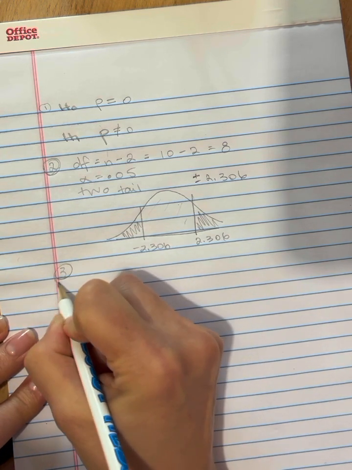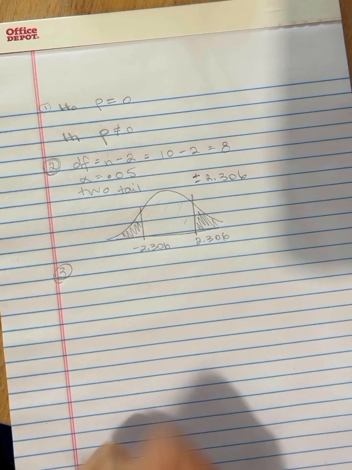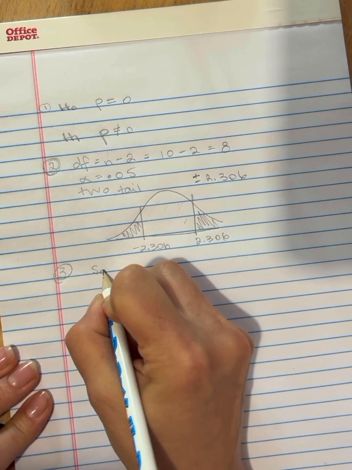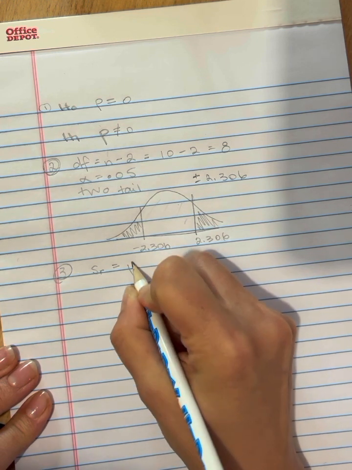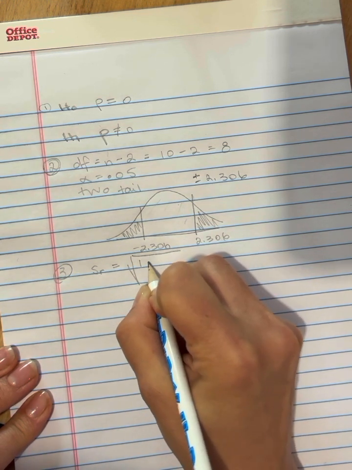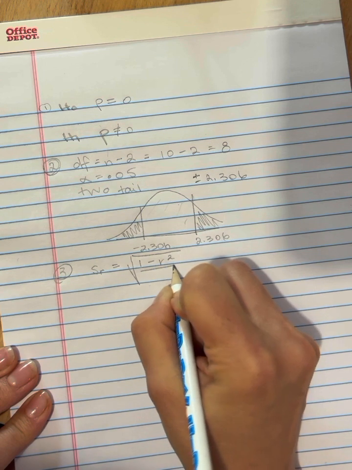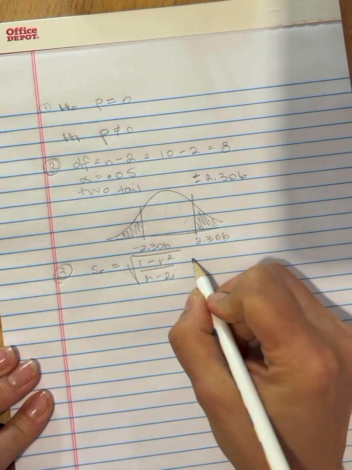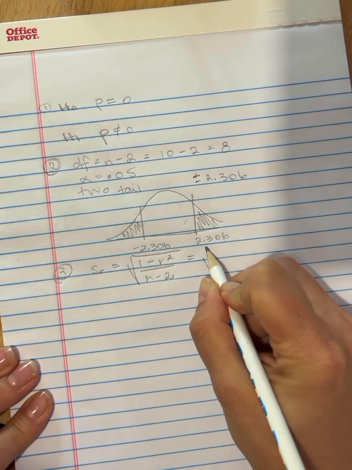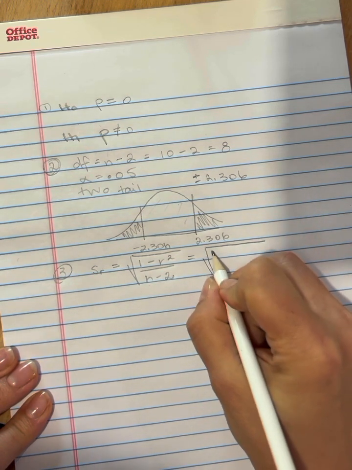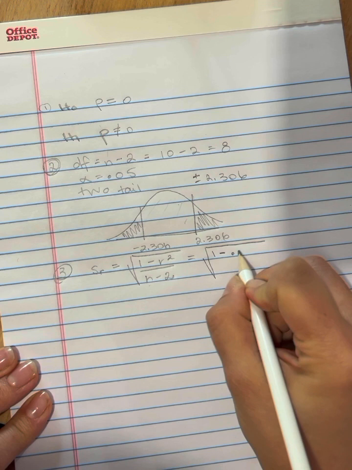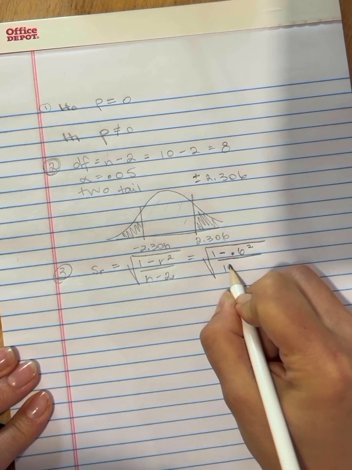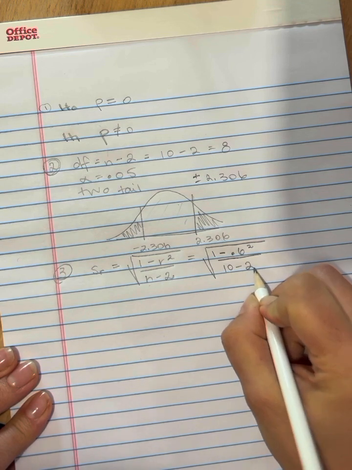Step 3, we need to calculate the standard error for R. That is S subscript R, the square root of 1 subtract R squared, divided by N minus 2. So if we put in the values, 1 subtract 0.6 squared divided by 10 subtract 2.